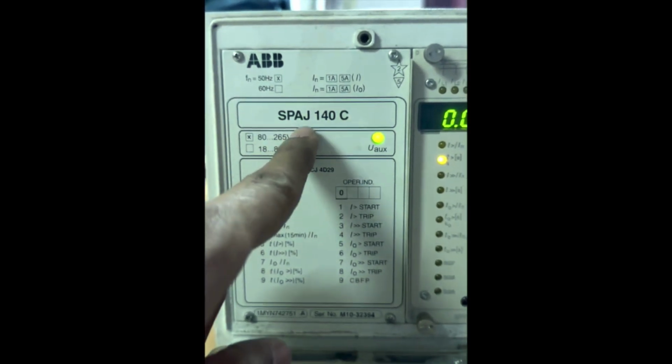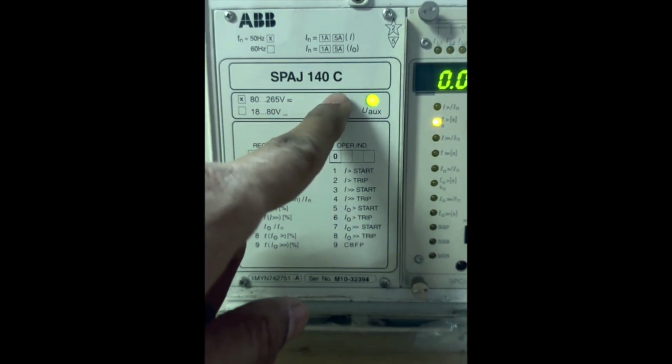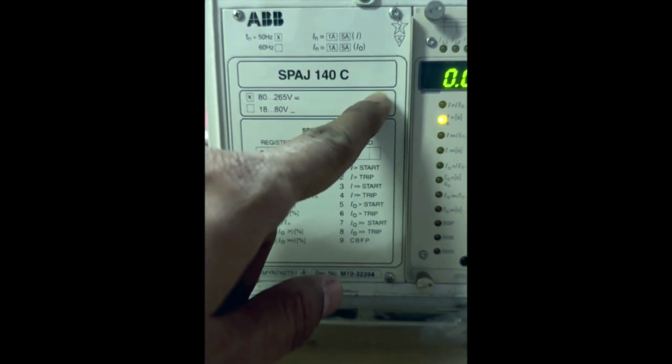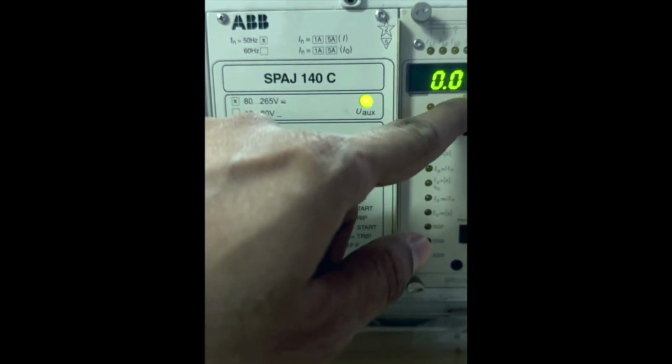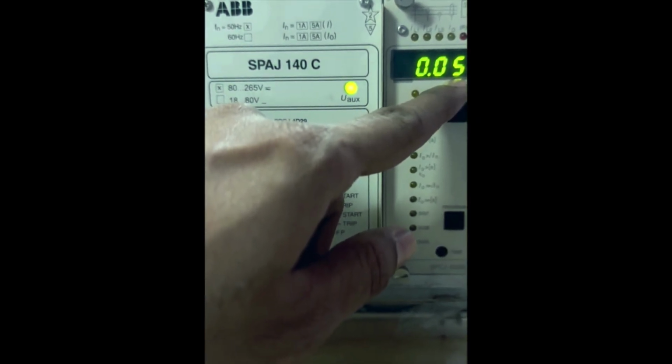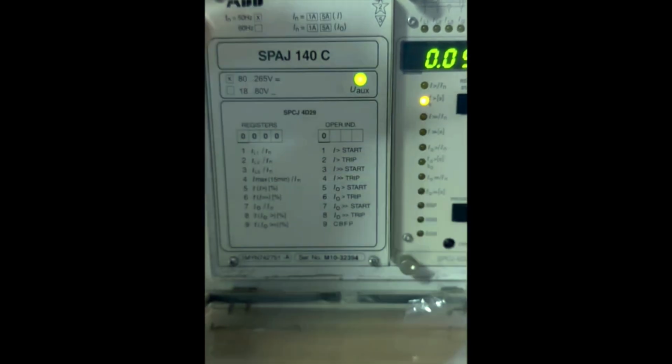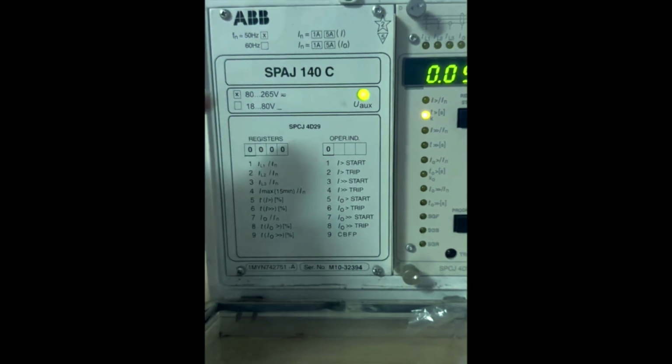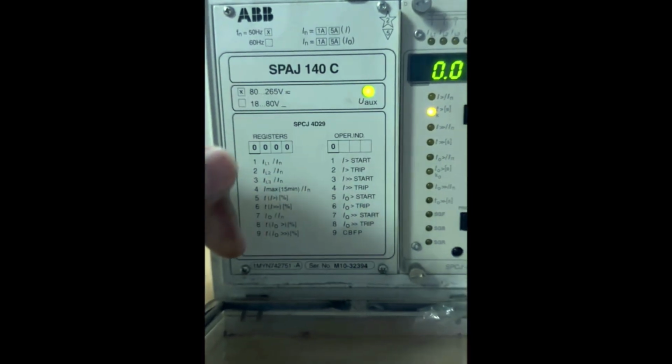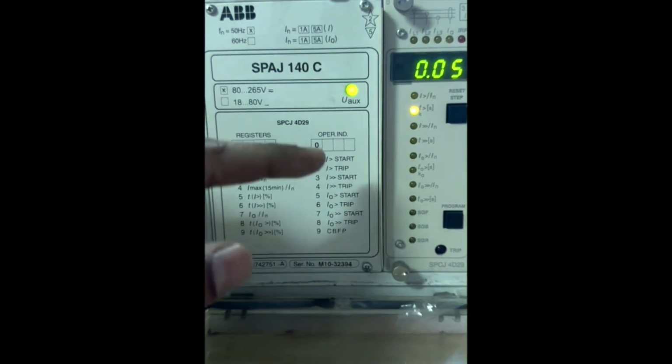But if here SPAJ 140C is version 369, then you can do this setting down to 0.02. So if you want to do a minimum setting, then use the E369 version so that you can do the minimum setting here.